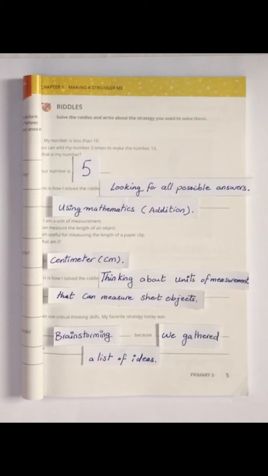We used a strategy today to solve those riddles. Let's explain the word strategy. Strategy means a plan or method used to get an answer. So the strategy we used today was brainstorming. Brainstorming means gathering ideas. So the strategy was brainstorming because we gathered a list of ideas.